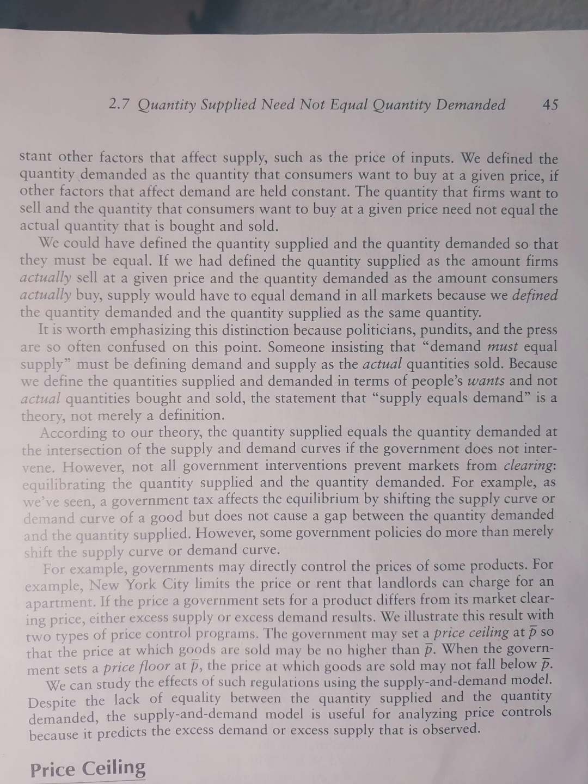According to our theory, the quantity supplied equals the quantity demanded at the intersection of the supply and demand curves if the government does not intervene.